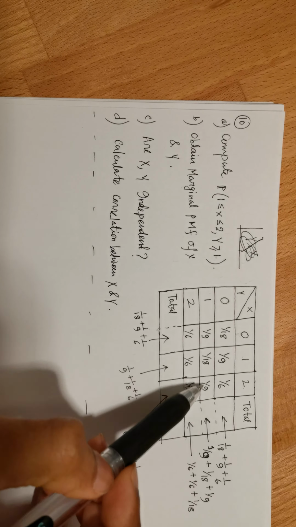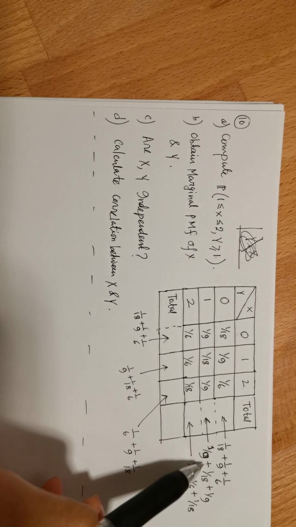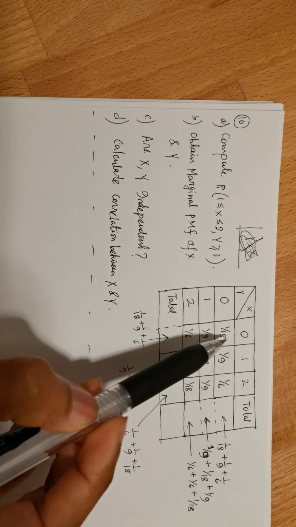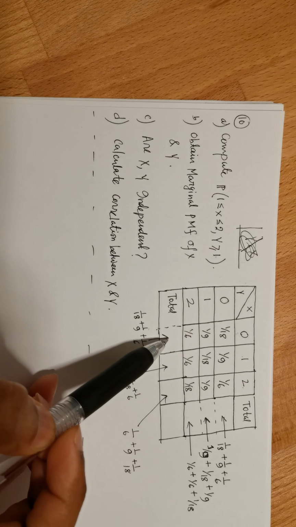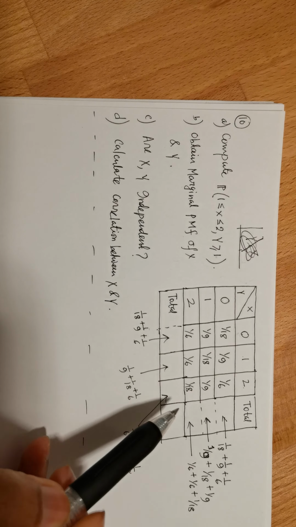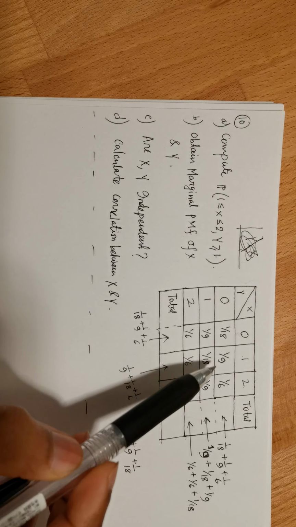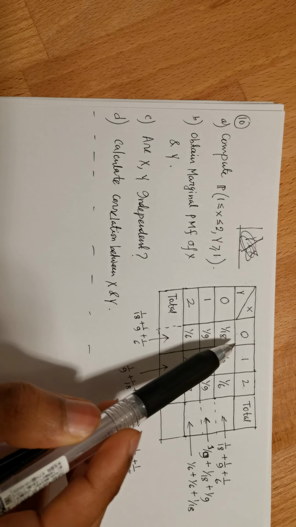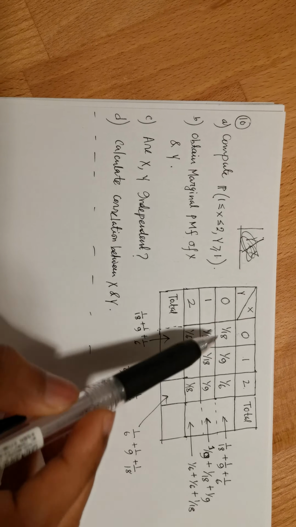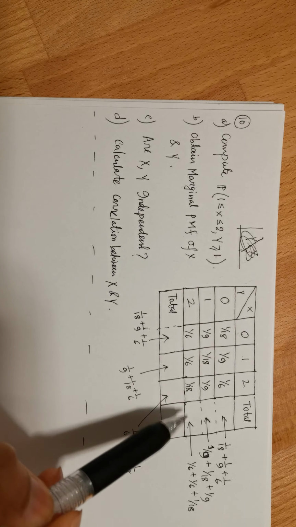This is the sum, the same way. And similarly, what is the probability that x takes value 0? You sum all these things and put it here, and similarly for x and y. So these are called the marginal probability of x this way, and these are called the marginal probability of y.